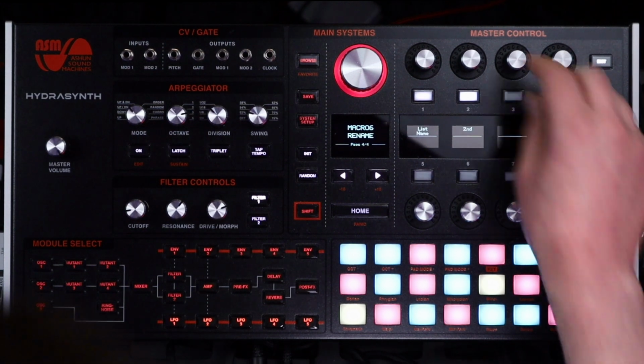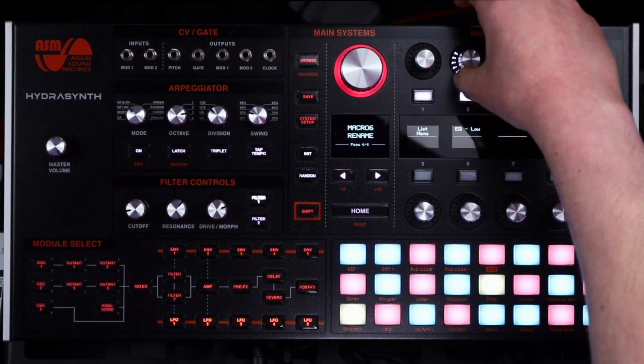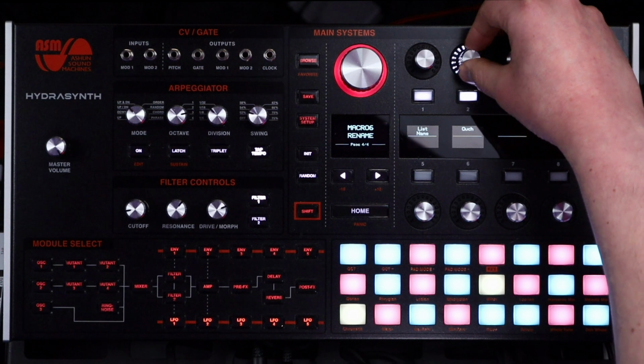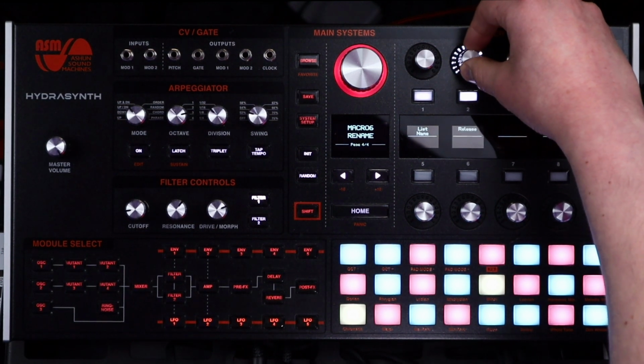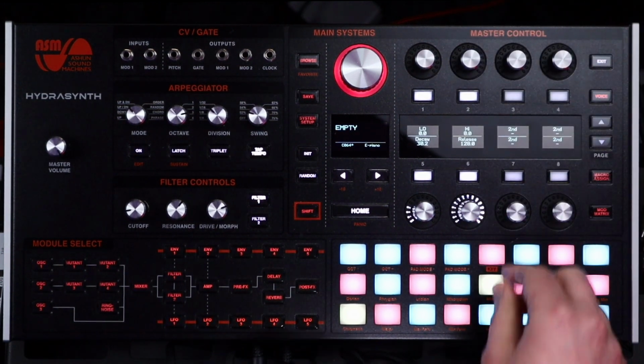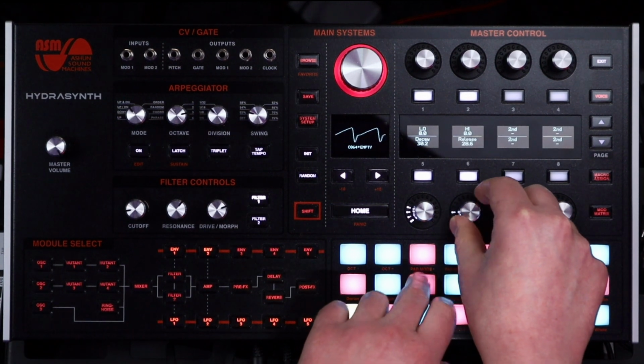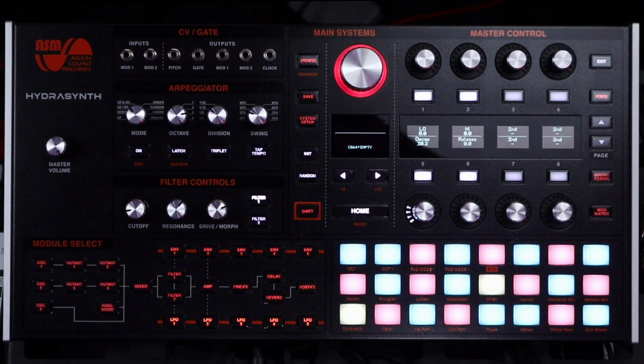And then again, we just need to label this. So there should be a release in here. Yep, there we go. Just going to bring it all the way down for now.